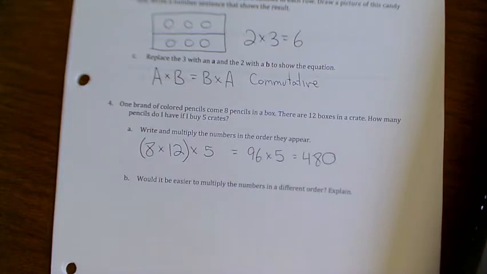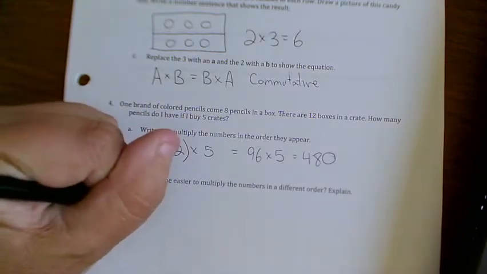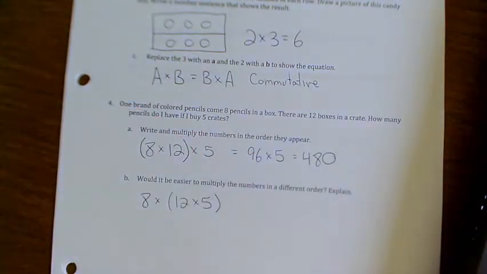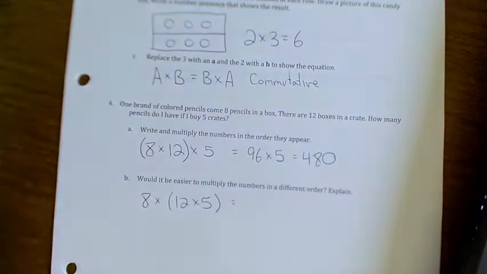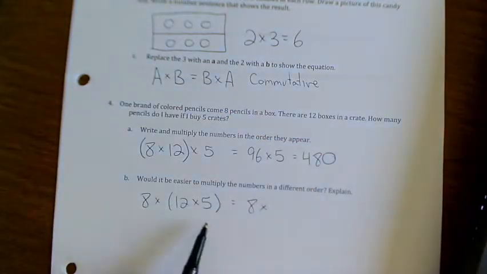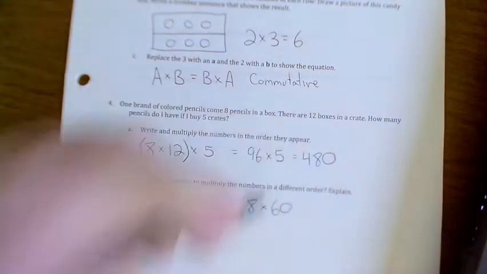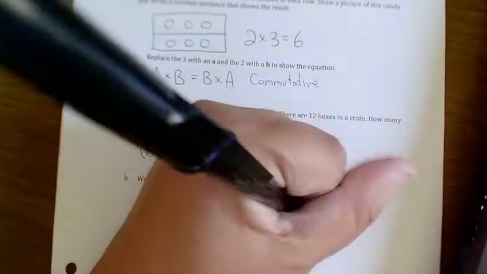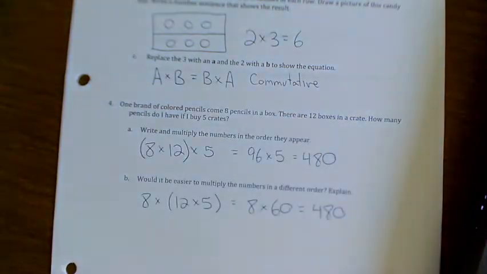Okay. So the next question says, would it be easier to multiply the numbers in a different order? So what if we could do instead 8 times 12 times 5? So this is going to be a lot easier for kids to do. So 12 times 5, 5 times 10 would be 50 plus 5 times 2 would be 10, so that's 60. And 8 times 60, well, if 8 times 6 is 48, add the 0, that's also 480.